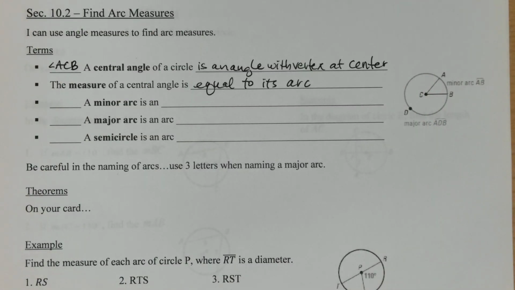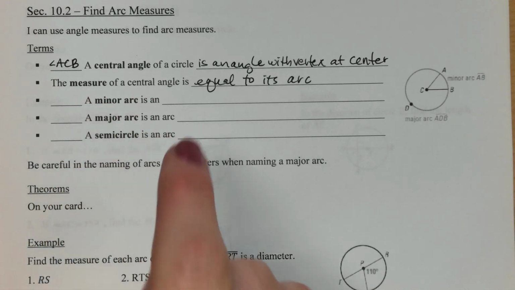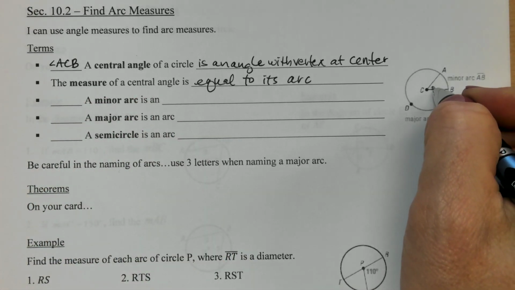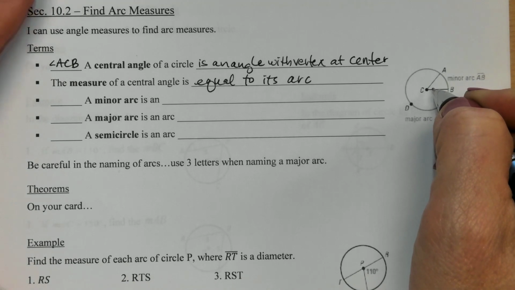And that is the theorem that we're going to put on our card down here: the measure of a central angle is equal to its arc. So if this angle was 50, then its arc was 50, and vice versa. If we knew the arc measure, then the angle measure is the same.